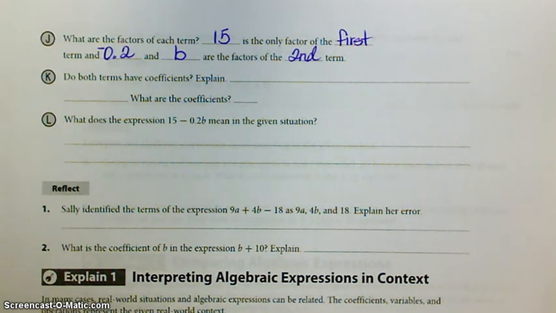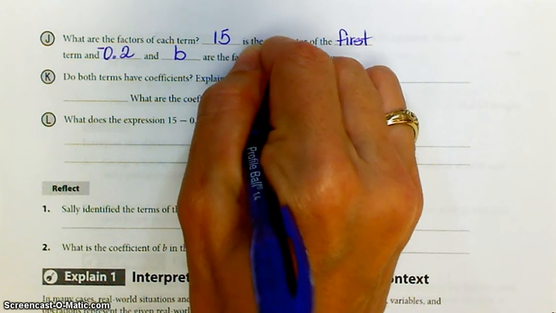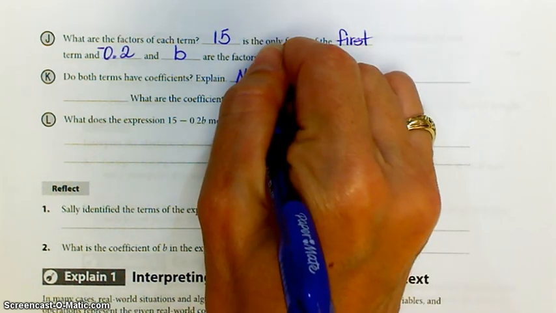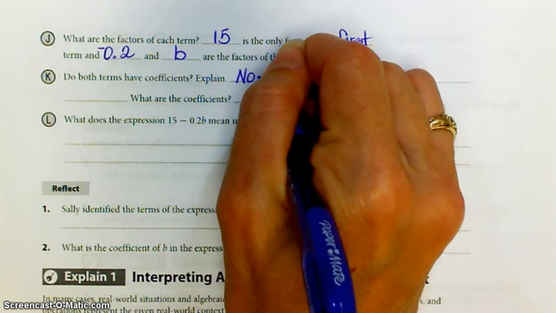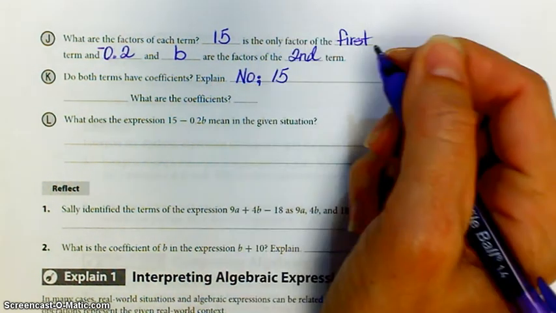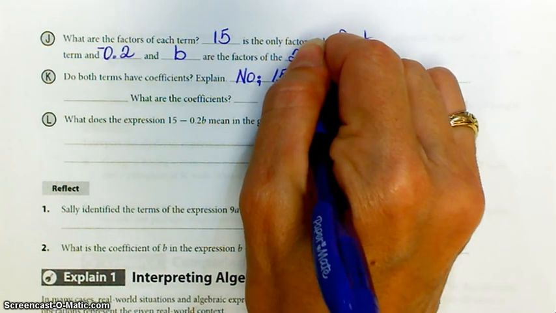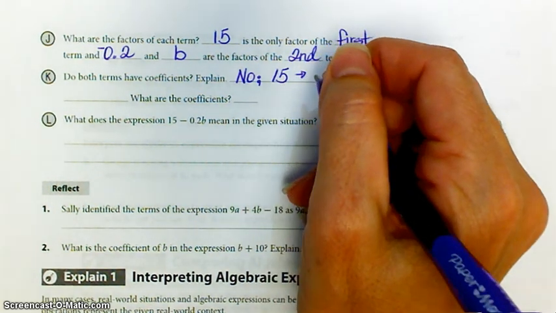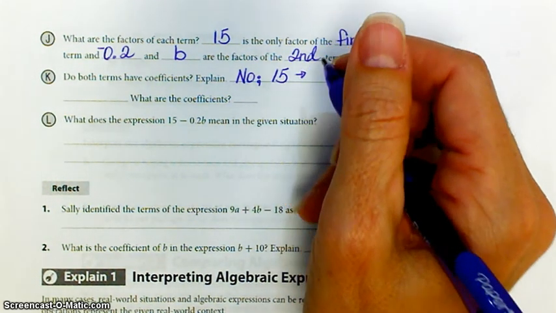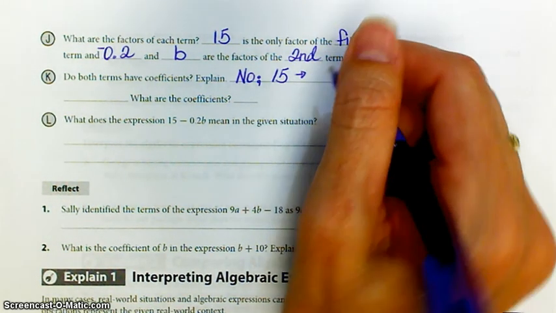Do both terms have coefficients? Please explain. Well, no, they don't. They don't both have coefficients. 15 is just a straight out number. There's no variable part on 15, so it's not a coefficient.